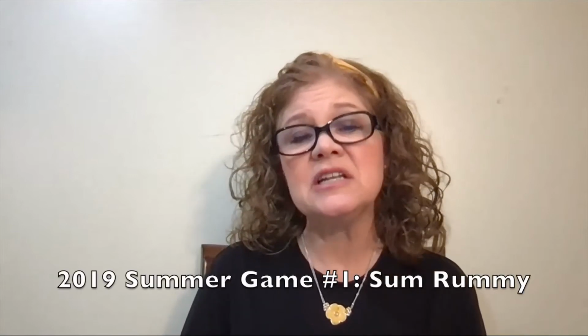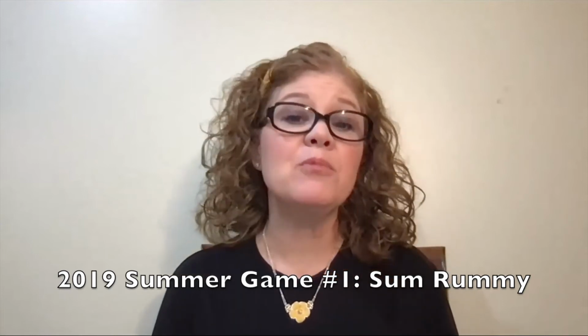Now take a look at the top of the second page of the lesson where we're covering arrays. If your child does not remember the arrays or needs to review it, you can review lessons 32 and 33. The game for this lesson is Some Rummy, which you've played previously, and we also have a blog for it. Because it's been a little while, I'll give you the name of the blog. The blog is 2019 Summer Game Number 1, Some Rummy.